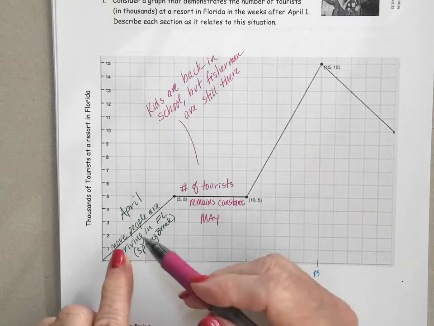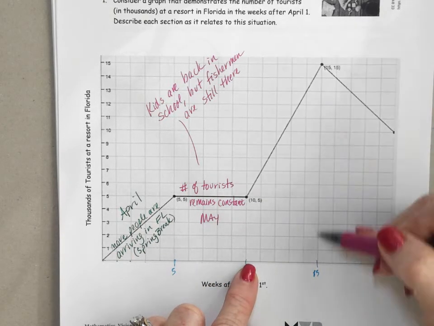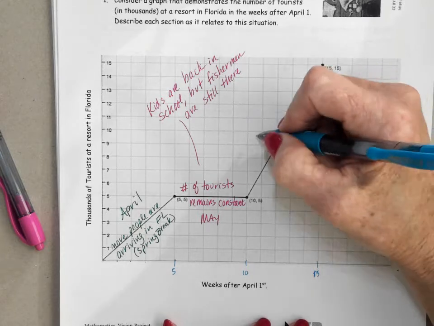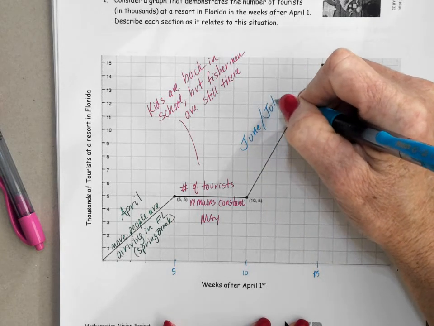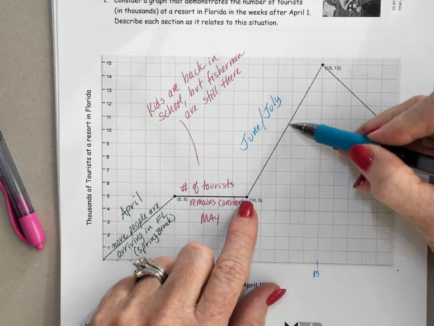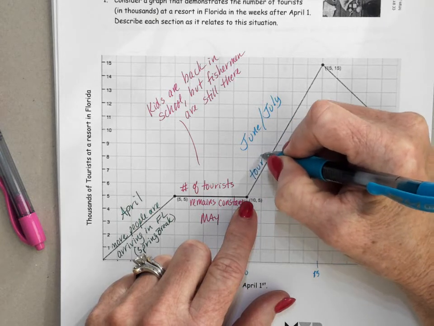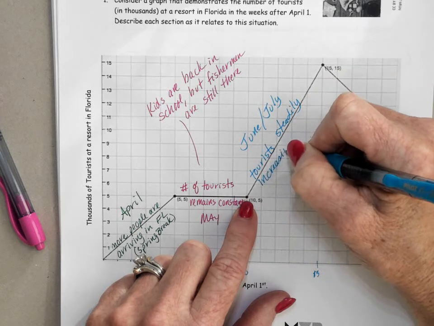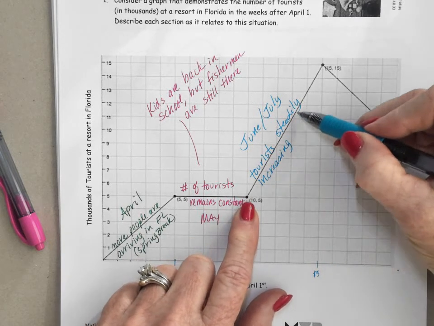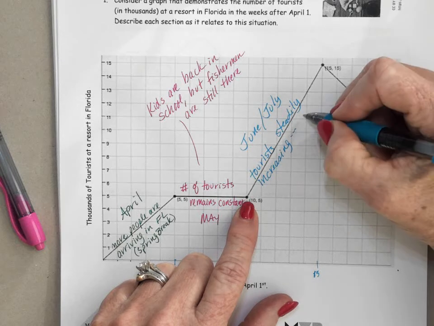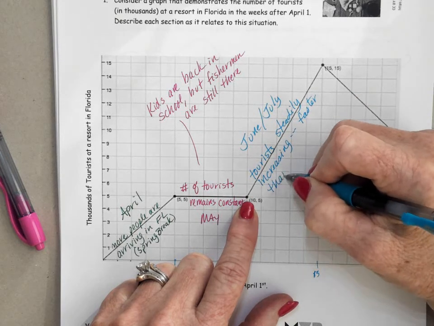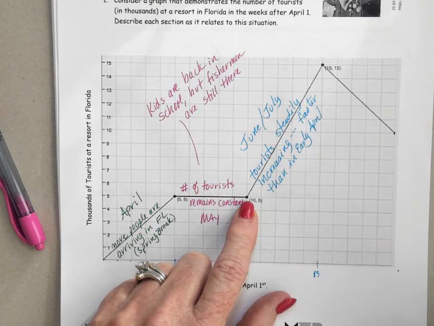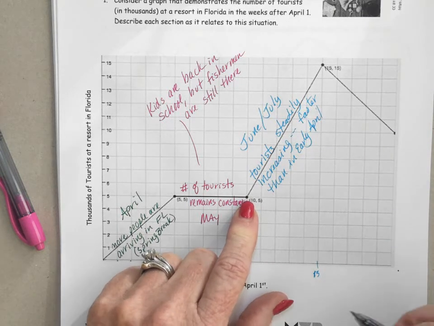Perhaps. All right, April, May, so about 10 to 15 weeks after, we're starting to talk about June and July. Oh, look at the number of tourists now, steadily increasing. Much faster. It's a steeper slope here, so at a steeper rate, so faster than in early April. Why? What's going on in June and July? Yeah, people are on vacation.